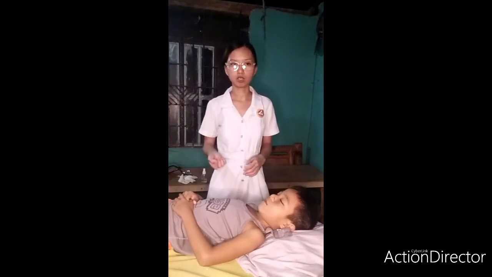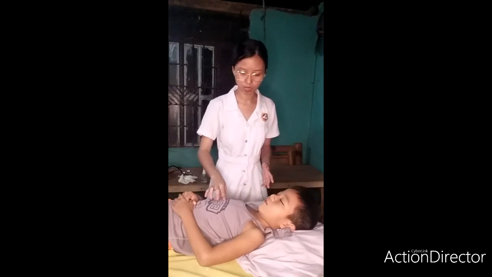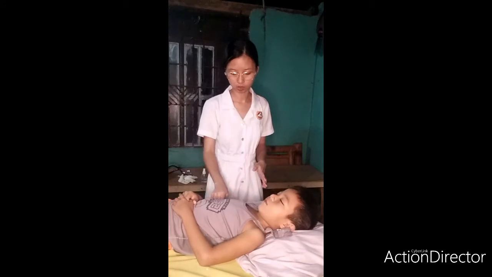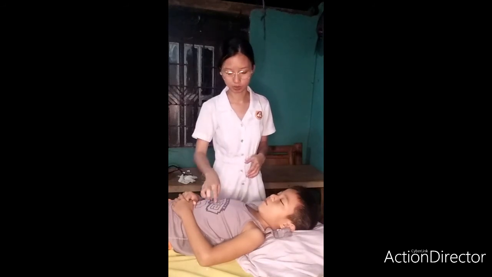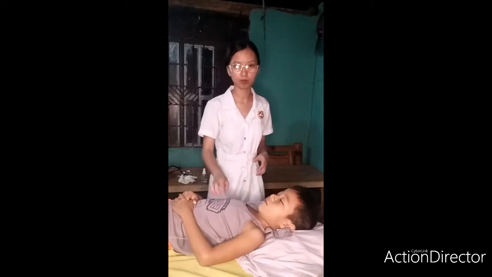After that is Erb's point. Palpate the third intercostal space at the left sternal border. Here is the third, we're going to palpate. And then the tricuspid area. It is at the fifth intercostal space, lower left sternal border. Here it is, the fifth.